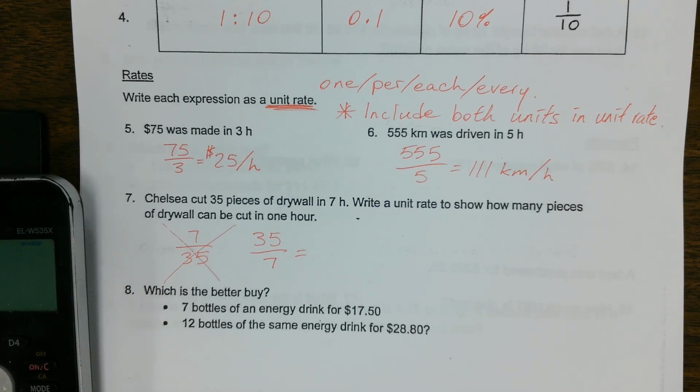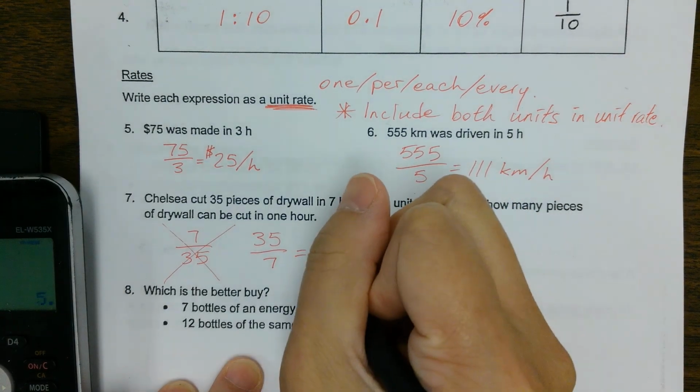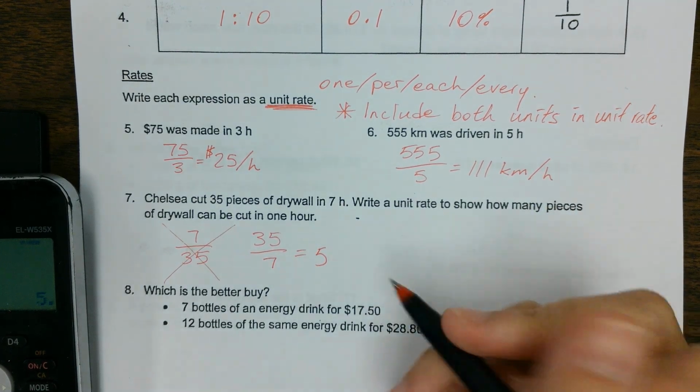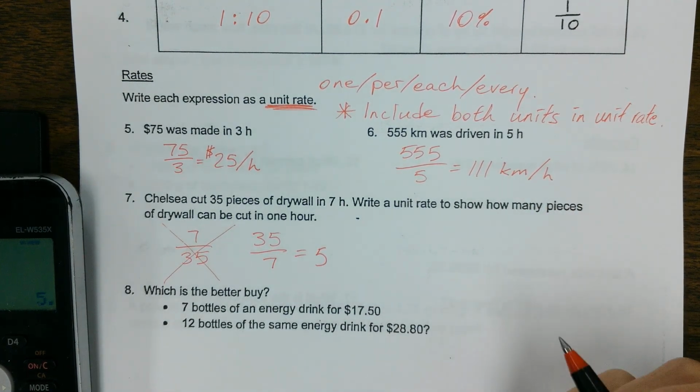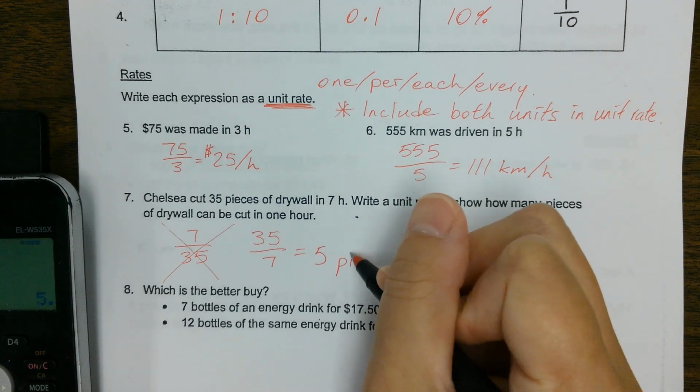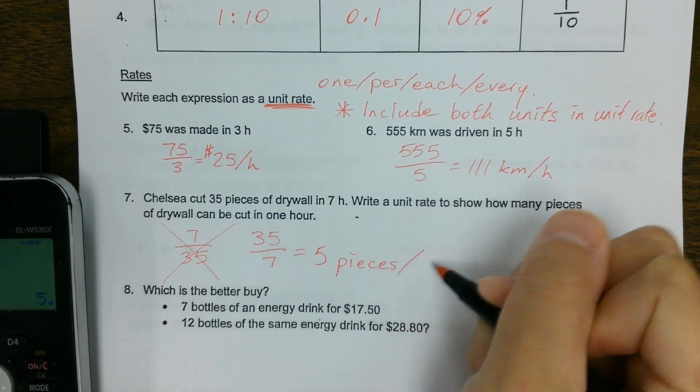So when you do these questions, make sure you try it out to see if it actually makes sense, if your answer makes sense. What's my unit in this case? Pieces per hour. Pieces per hour. Good job.